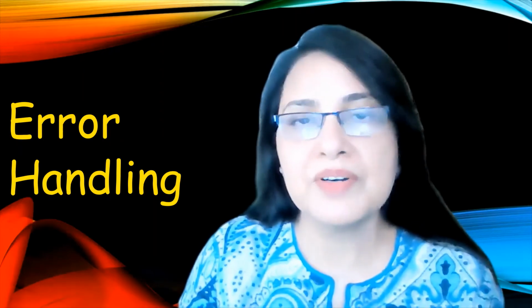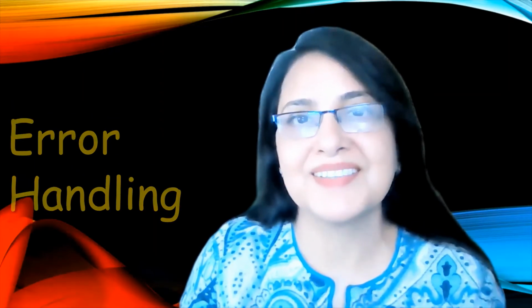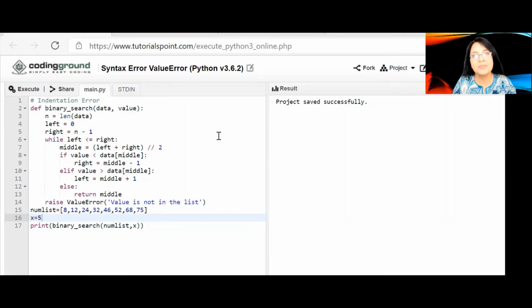We'll now look at some examples of how errors can be handled in Python. Exceptions can be handled in many ways. The first example we are going to look at is a function binary underscore search, and it takes a list and a value that's going to be searched in this list using binary search.